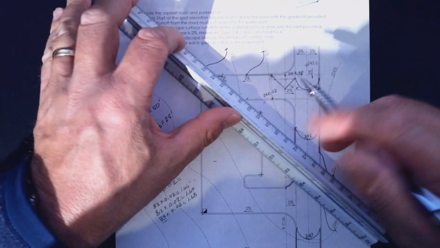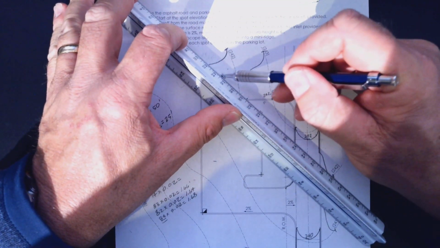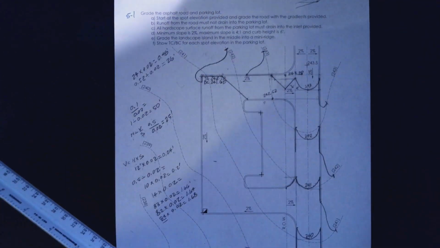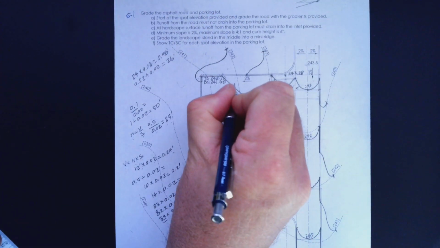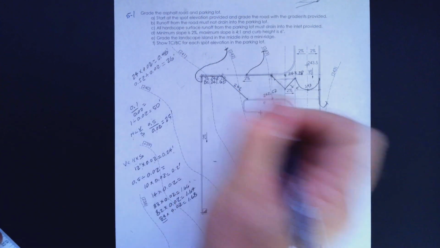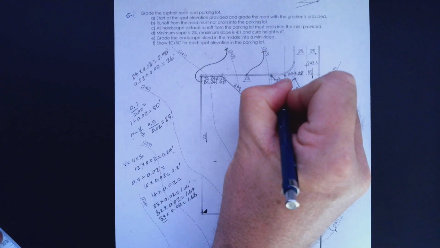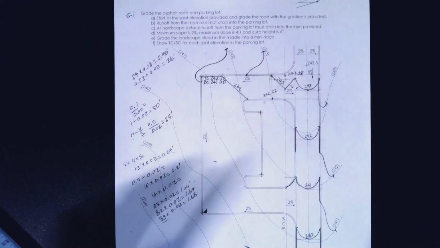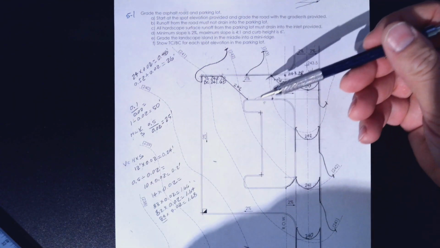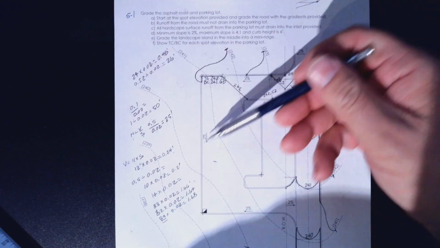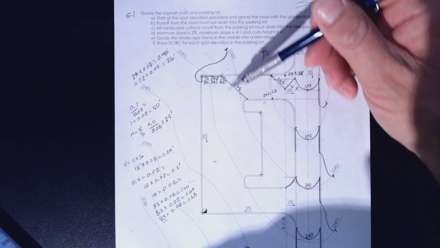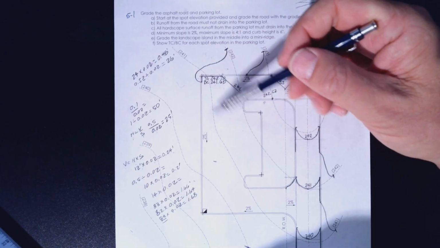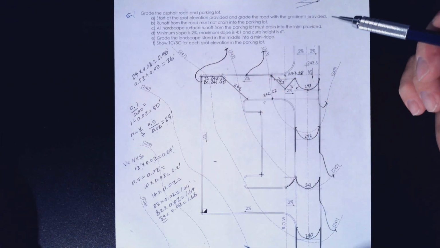So now we can connect these like that. So this is 242, 243, and you'll notice that the contours are parallel, which they will be because it's all an even slope of 2%. So those two contours are parallel, and you'll see that these contours are going to be parallel as well.